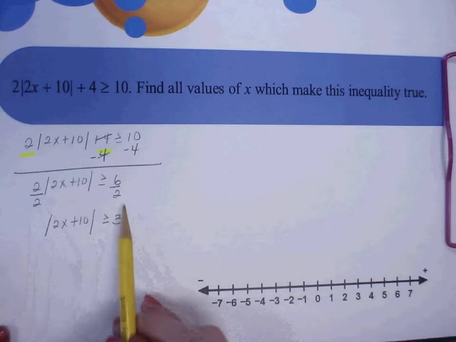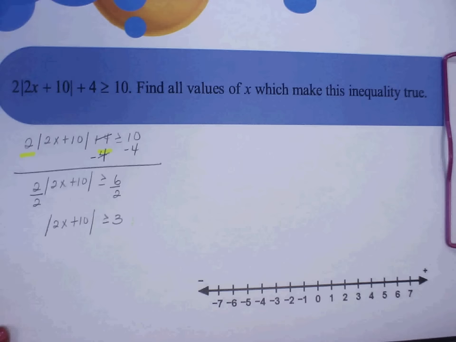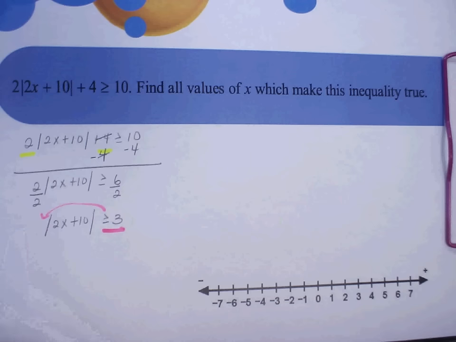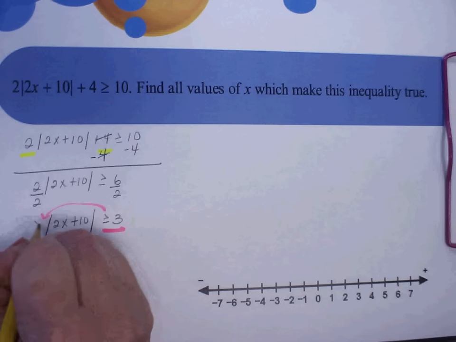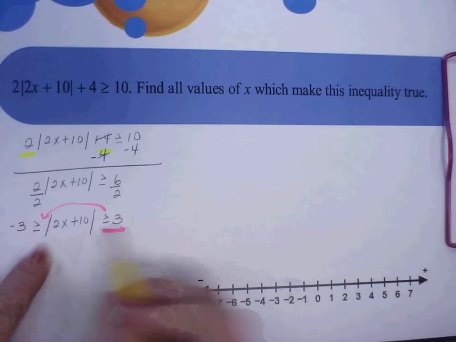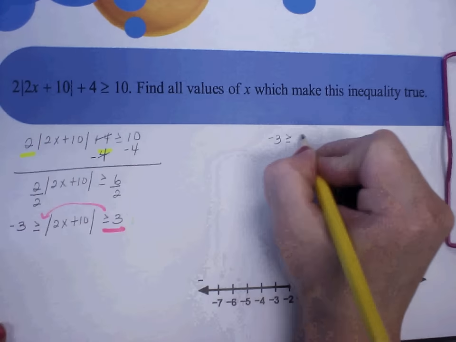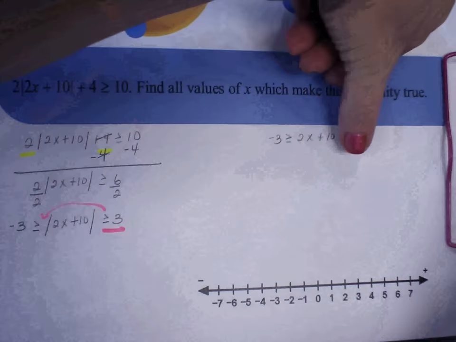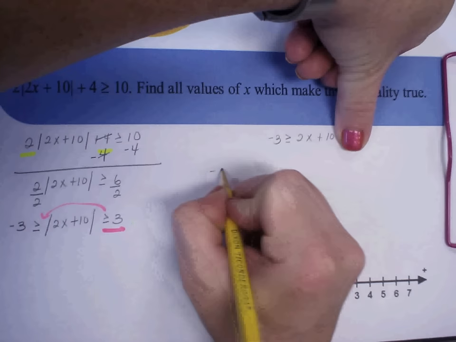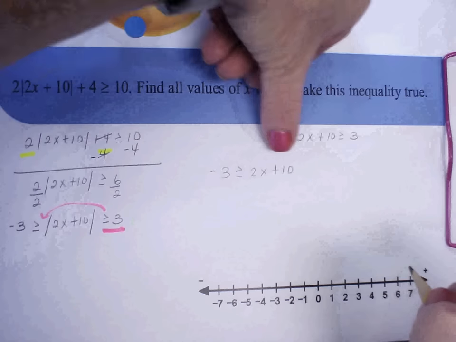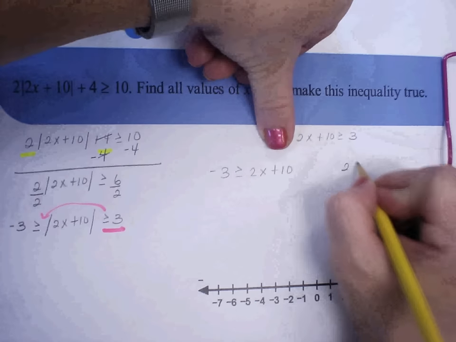So I divide by 2. I get rid of the 2. 6 divided by 2 would be 3. Now I need to write this guy all the way to the front. And I keep my sign, the inequality, the same way, but then with a negative 3. So let's go ahead and get rid of the absolute value. And then do my little trick where you cover the back, that's your first inequality, cover the front, and that's your second inequality.